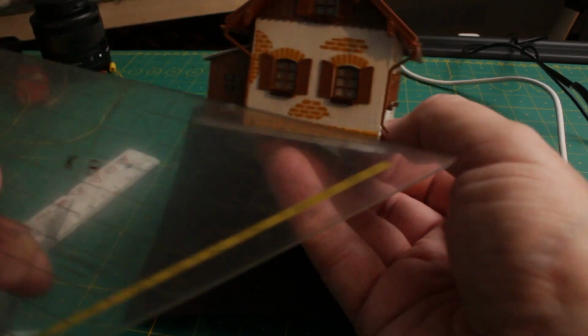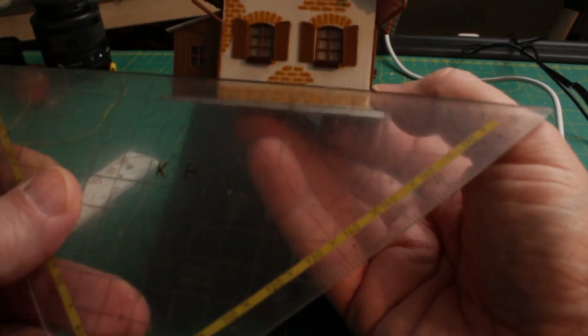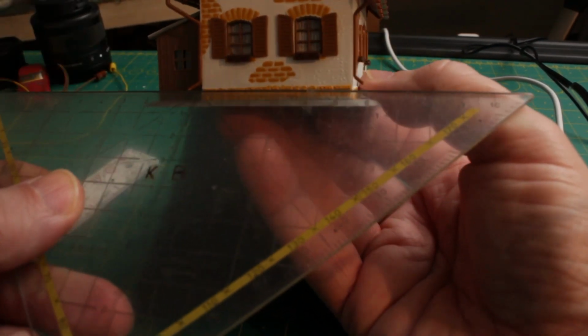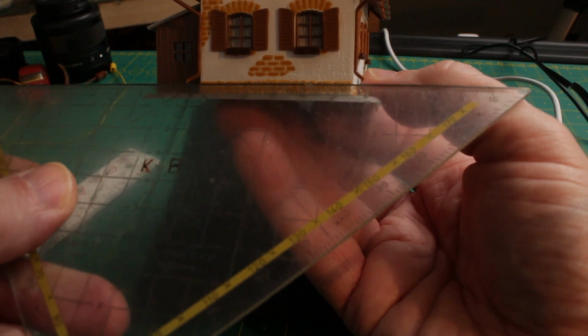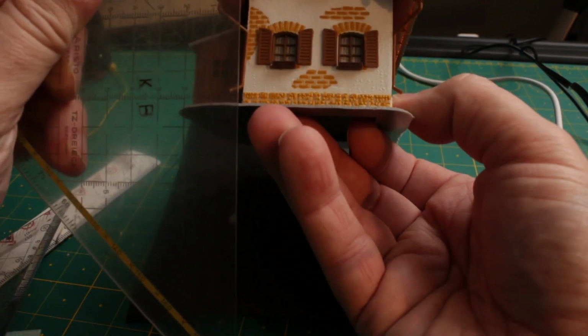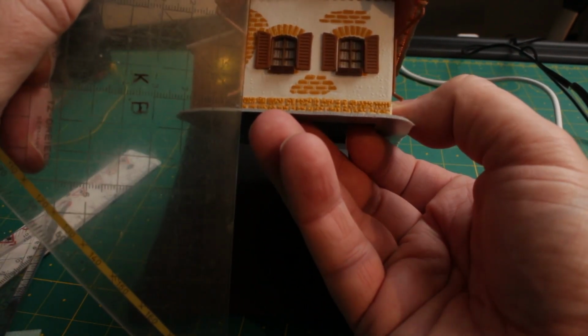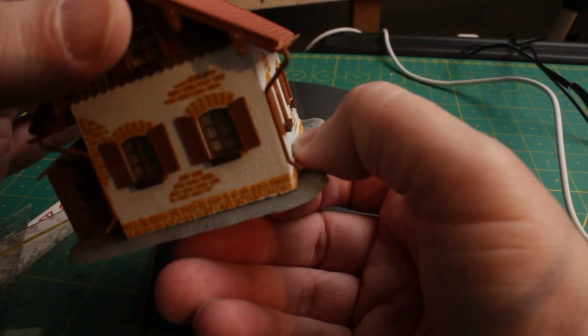At first I have to measure the width, the height and the length of the house and transfer this to my black paper. So what we do is, we build our own paper mask for our building, but we separate the mask into single rooms.